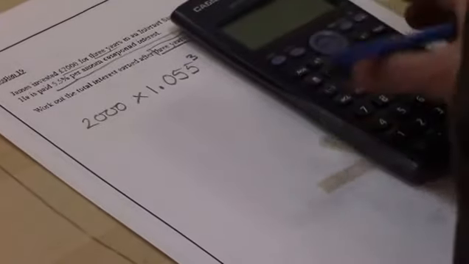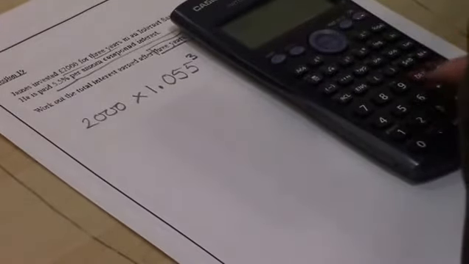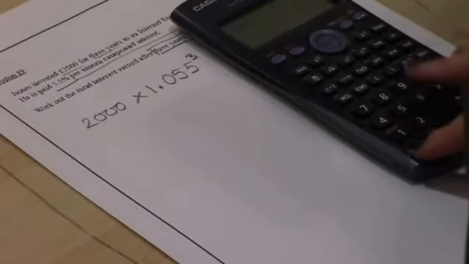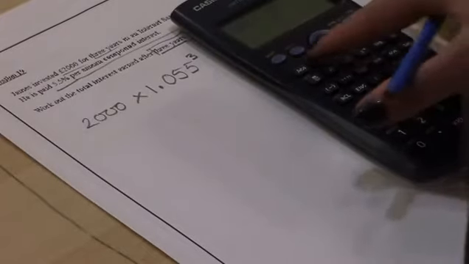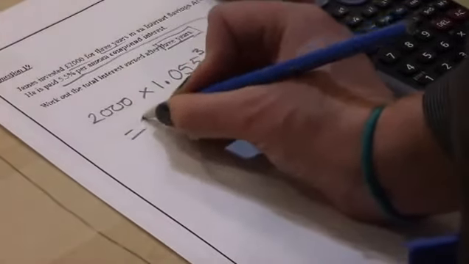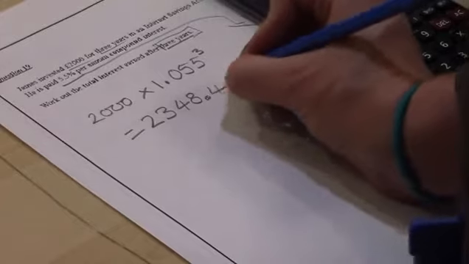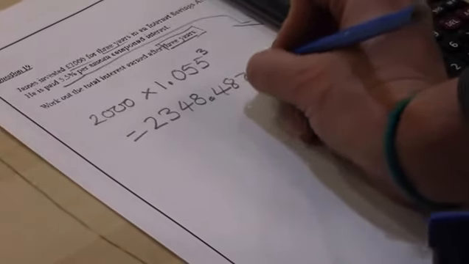So I need to do it to the power of 3. So get in your calculator, 2,000 times 1.055 to the power of 3. You get an answer of 2,348.48275.